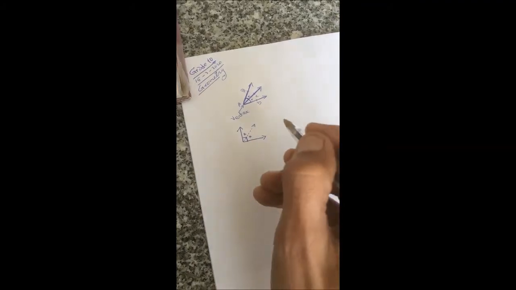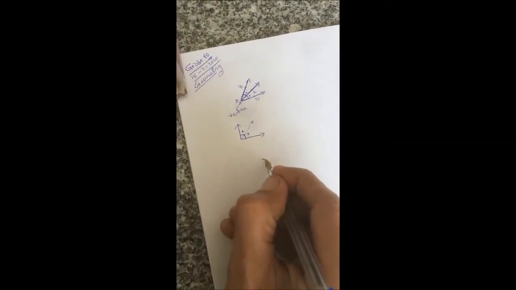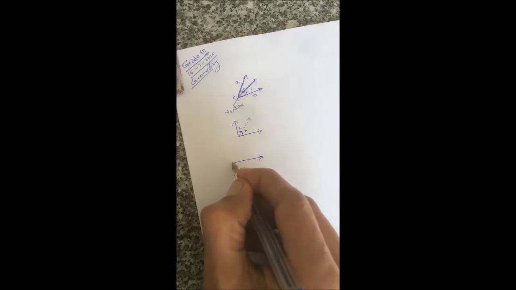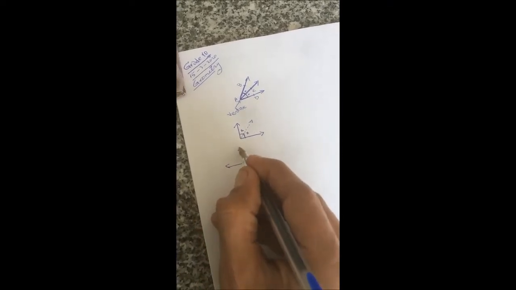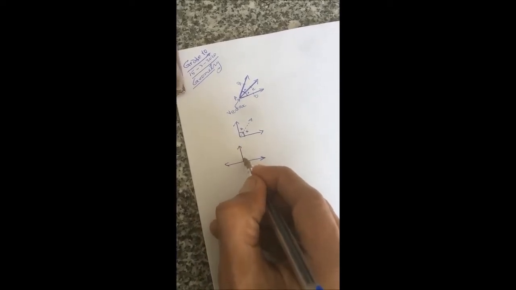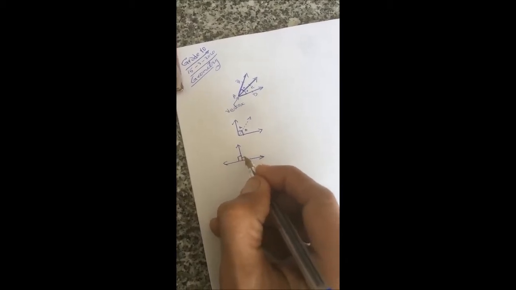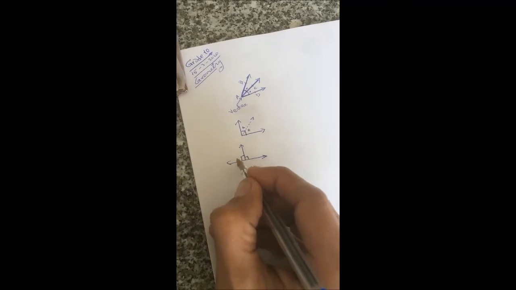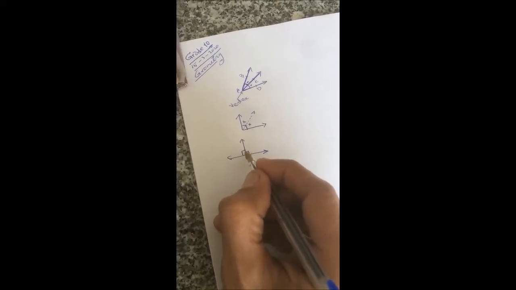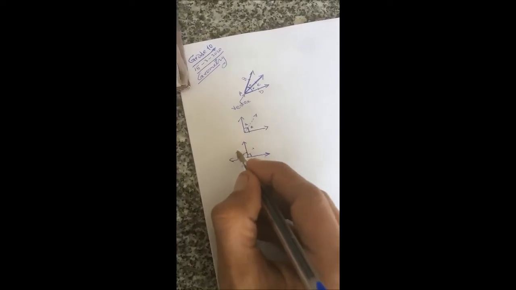Someone might tell me, mister, I'm going to draw something like this, perpendicular from this side, which means it's also perpendicular, and both of them are equal to 90 degrees, adjacent, beside each other.